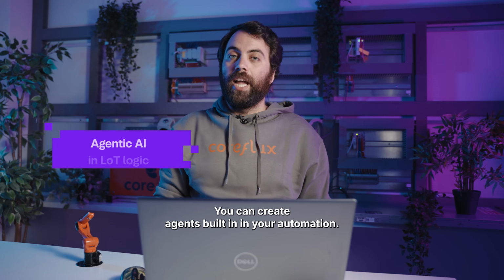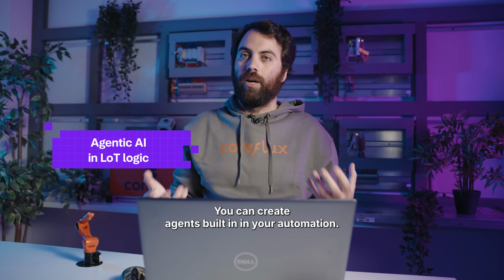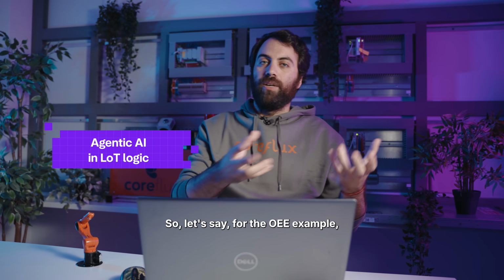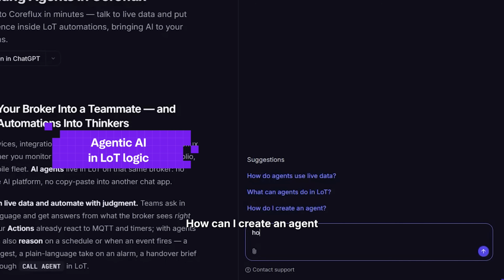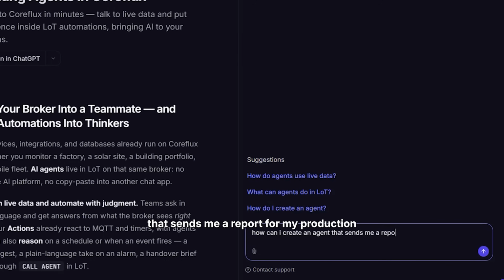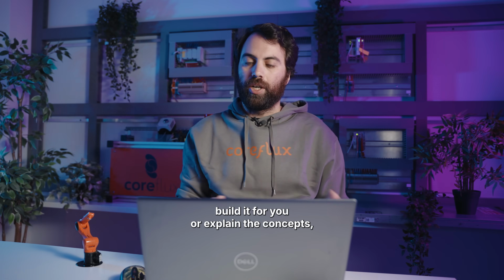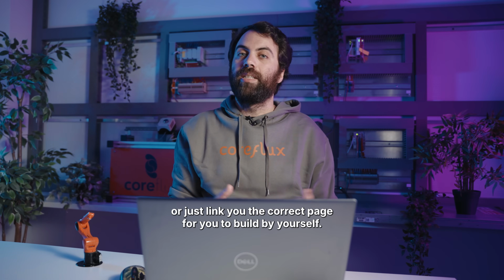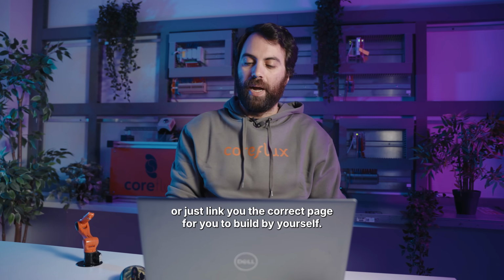You can create agents built into your automation. So let's say for the OEE example, how can I create an agent that sends me a report of my production data to my email every day? And here it can help build it for you, or explain the concepts, or just link you the correct page for you to build it by yourself.